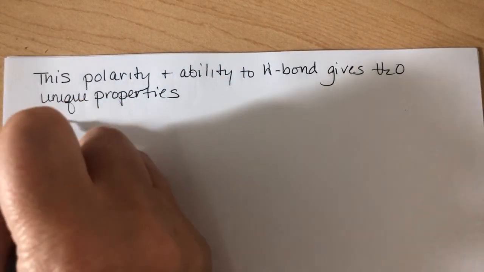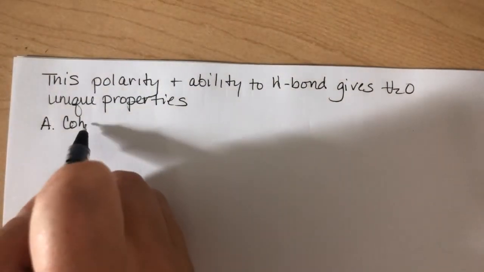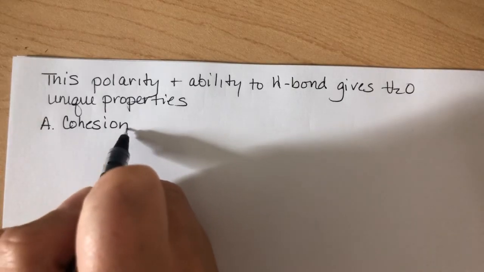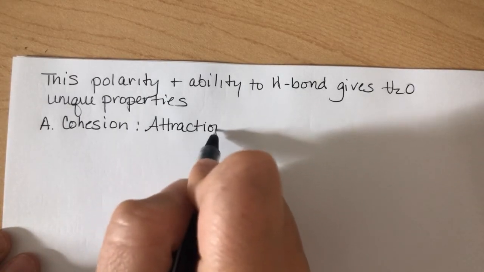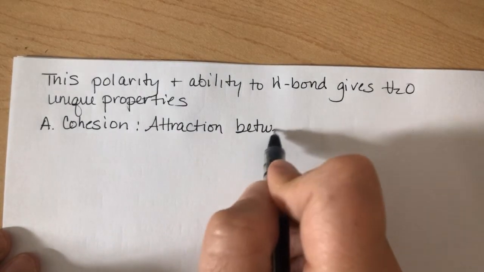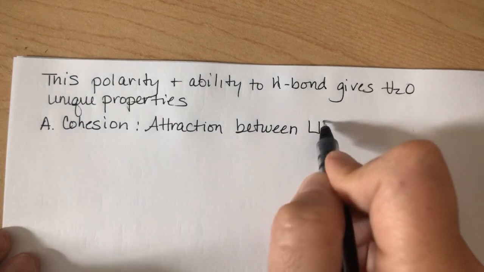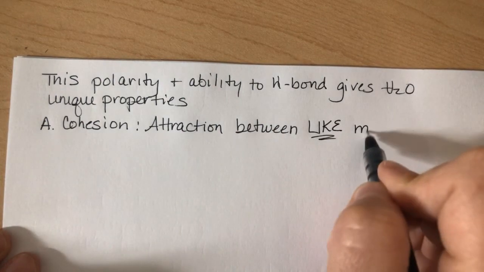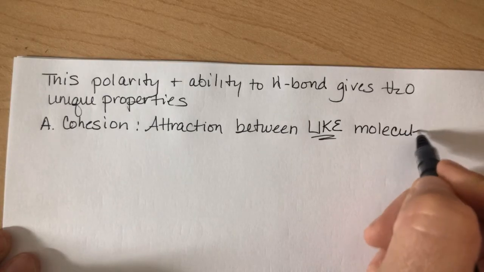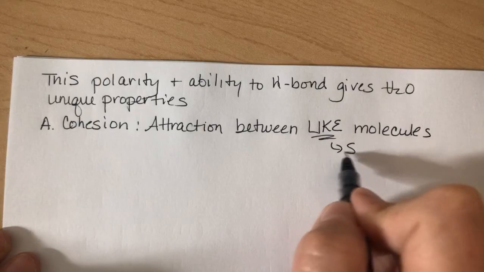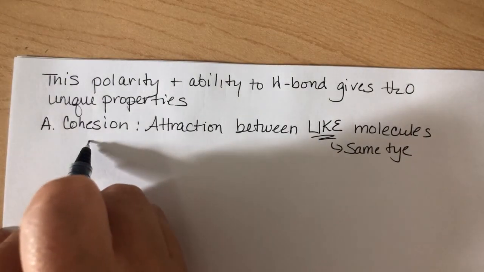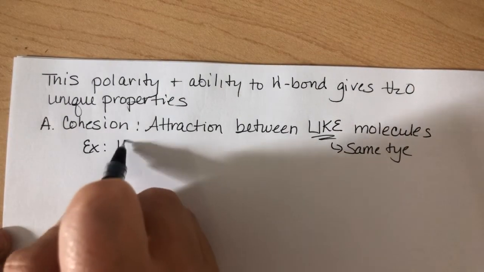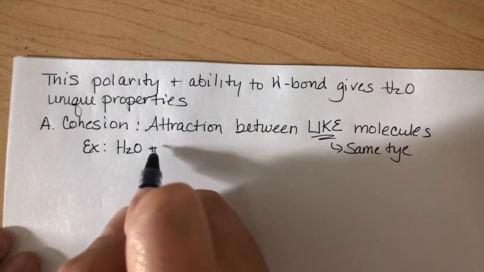So let's talk about the first one. Some of these you may have heard of. Cohesion is the first one. Let's write the definition: this is the attraction between like molecules. The key word is like molecules. What I mean by like is the same type. So our example is the attraction between water to water.